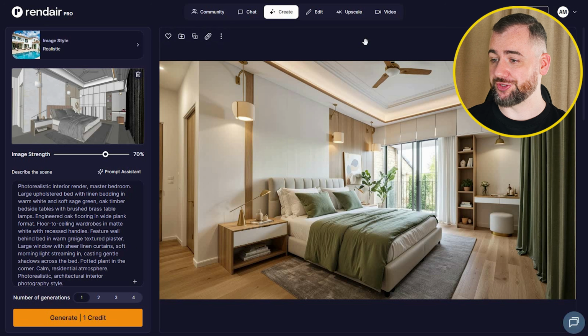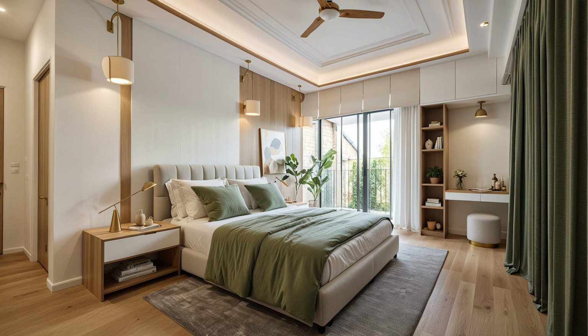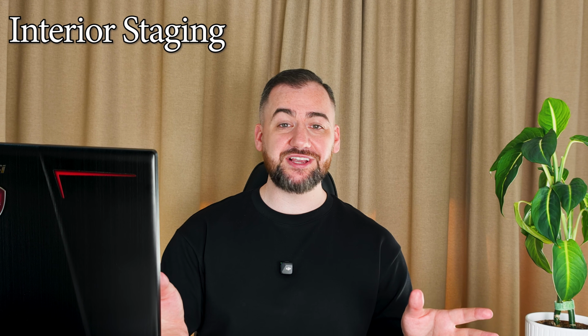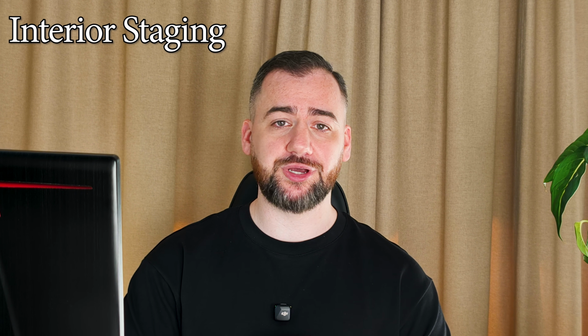Warm, soft and calm. Materials like the oak flooring come through with a real texture. So here is the comparison. This is one of the most practical things you can do with Rendair AI, and probably the most impressive one to show to a client.